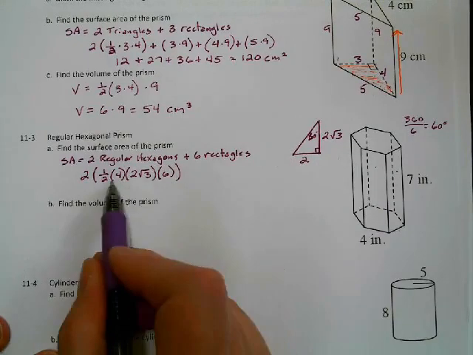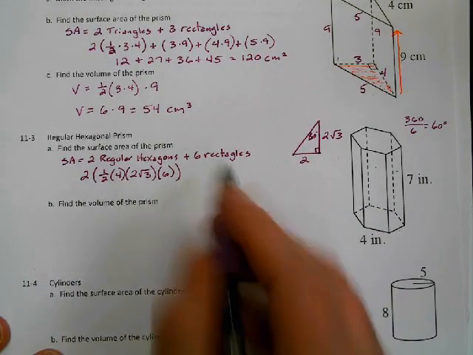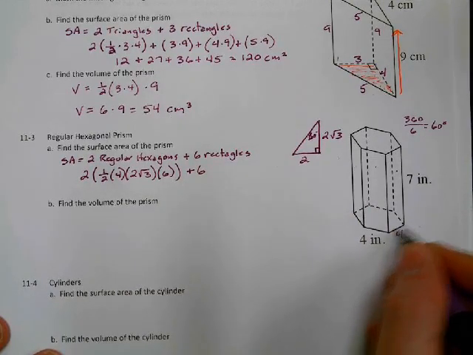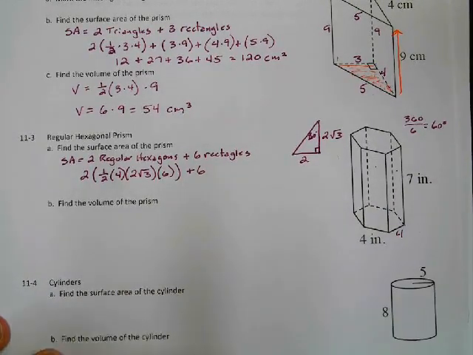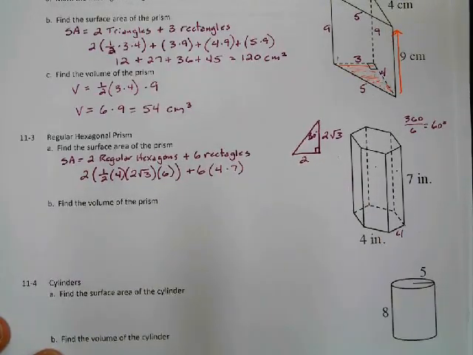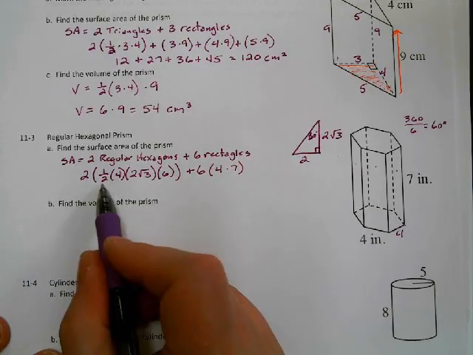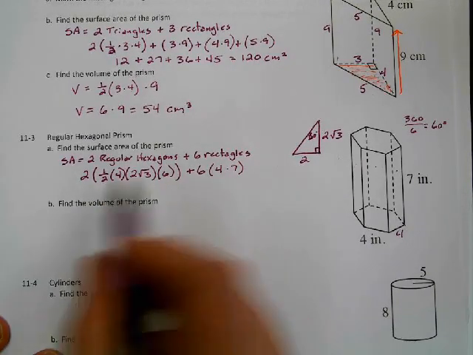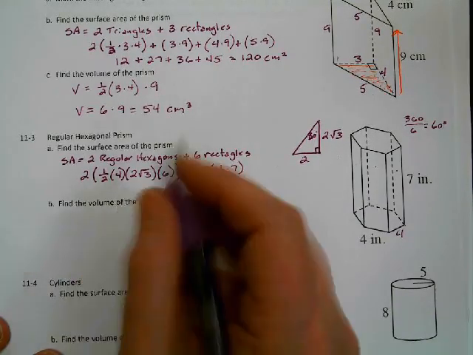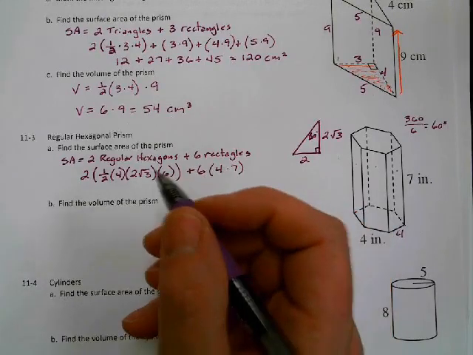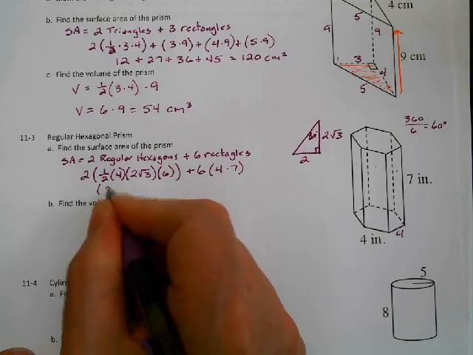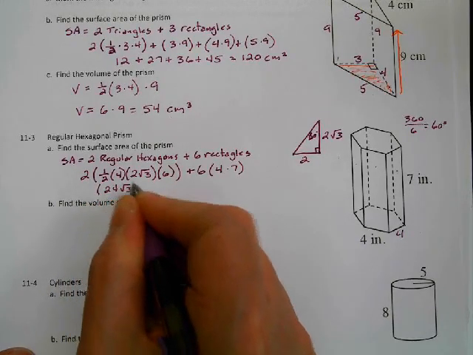And then as far as the rectangles, there's 6 rectangles, and all of these rectangles are 4 by 7. So there's 6 rectangles that are 4 by 7. So over here, I've got my area of my hexagon. Half of 4 is 2. 2 times 2 is 4. 4 times 6 is 24. So I get 24 root 3. That's the area of the hexagon, and there's 2 of them.